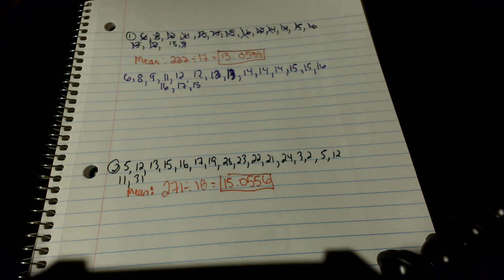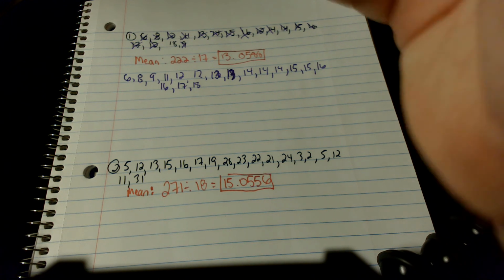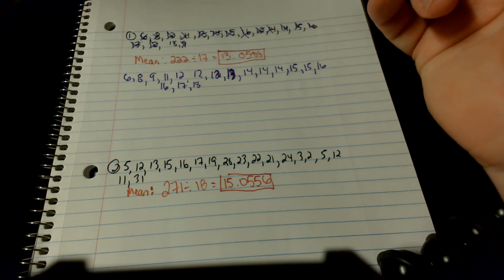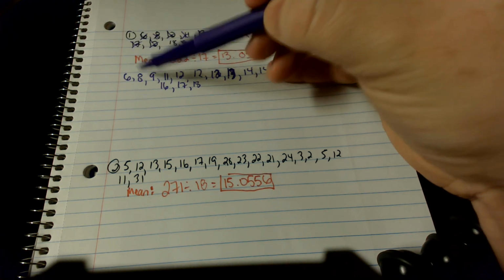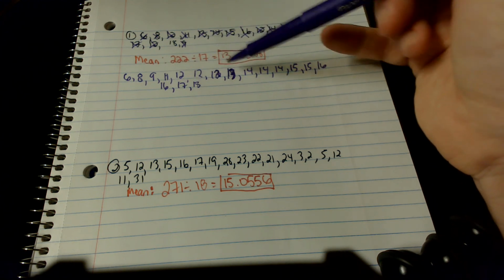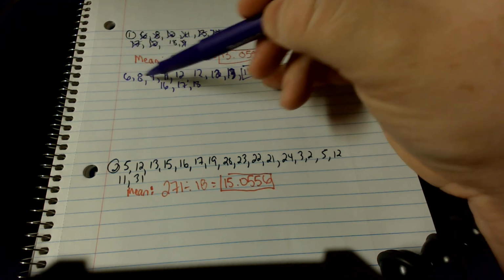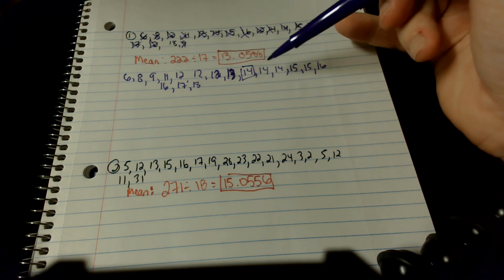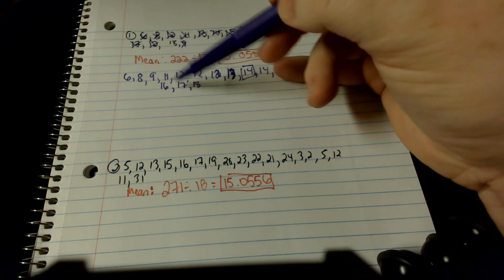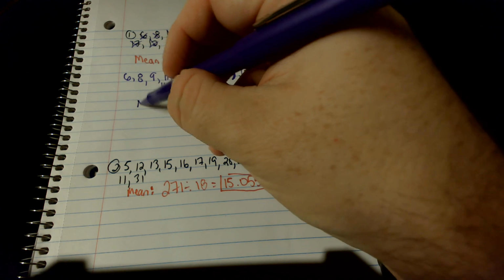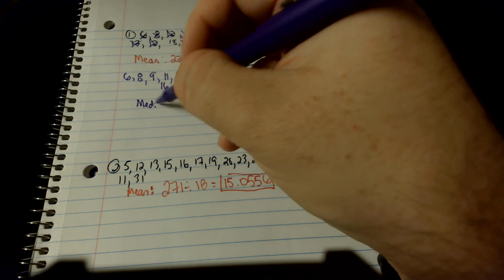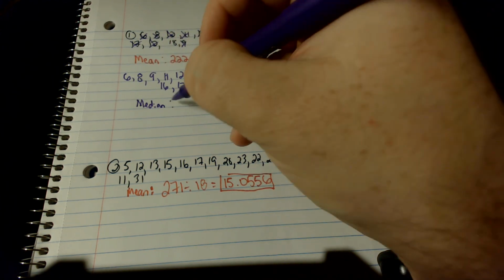There should be one directly in the middle. So it should be 8, and then the actual median. So 1, 2, 3, 4, 5, 6, 7, 8, 9. So just to count: 1, 2, 3, 4, 5, 6, 7, 8. Okay, that means my median is 14.